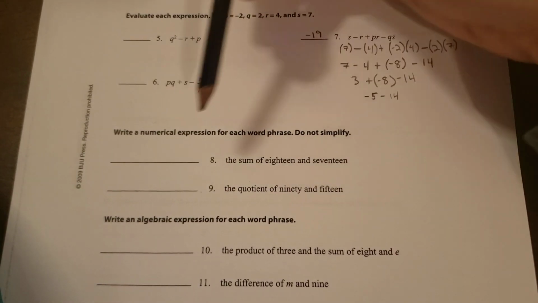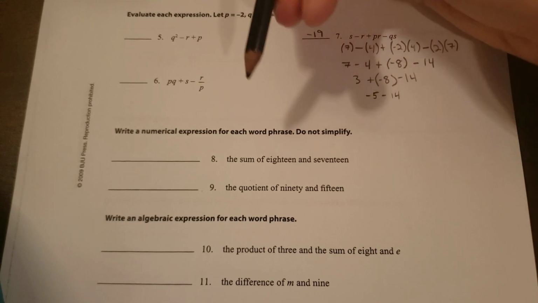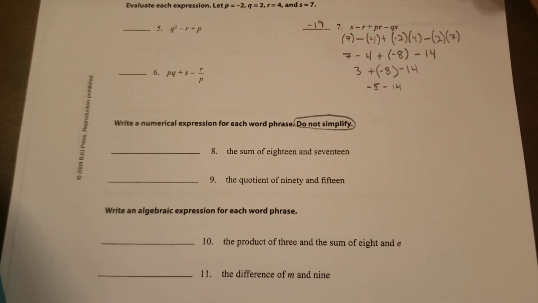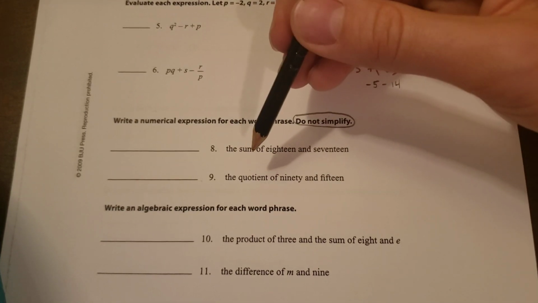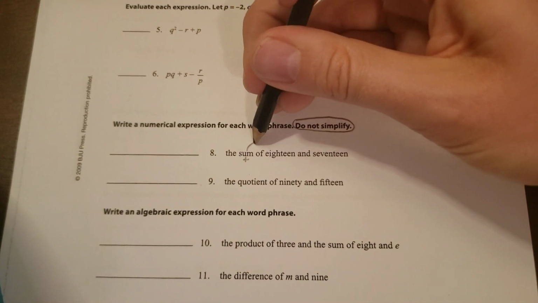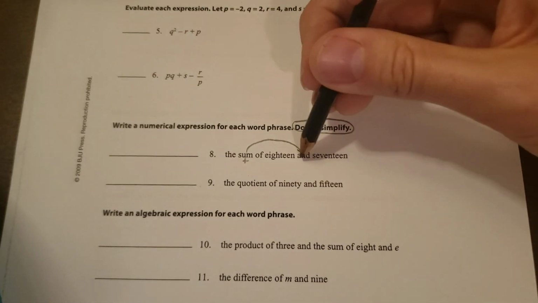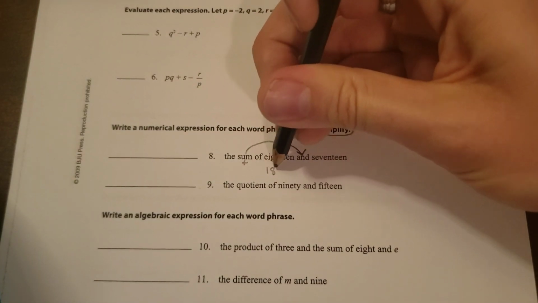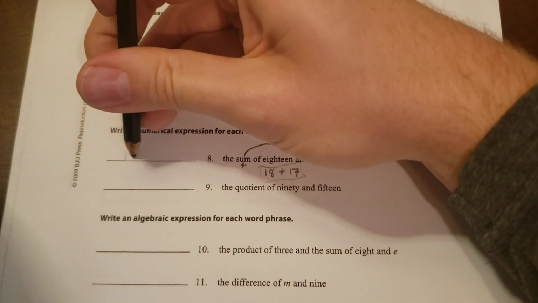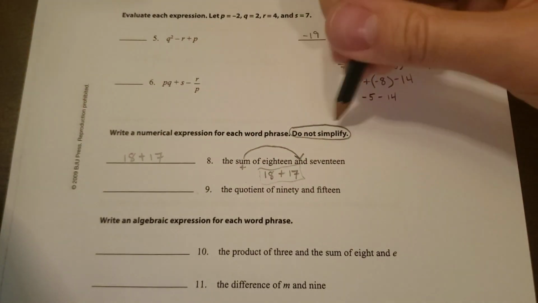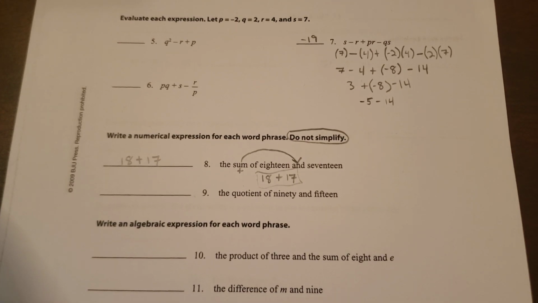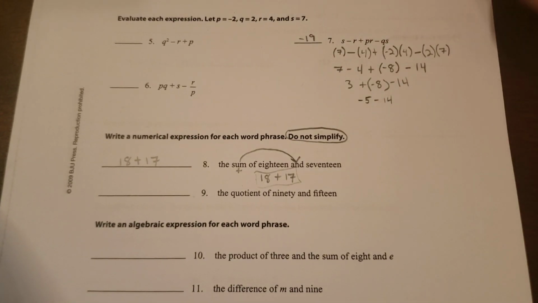Moving on, numbers 8 and 9. Write the numerical expression for each word phrase and do not simplify. So all it's asking is for the expression. For number 8, it's the sum, so I know that's addition, but I don't have any numbers, so I need to put that addition sign where I next see my and. So it's 18 plus 17, and that is the answer. Okay, I don't need to simplify. So if I put 35 here, which is the sum, no, not going to work. It needs the expression, okay?